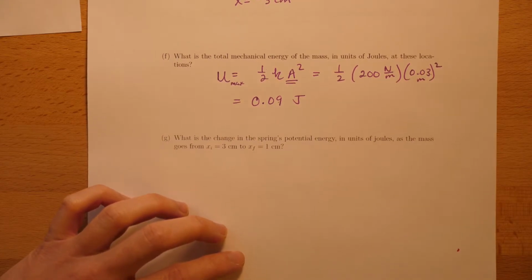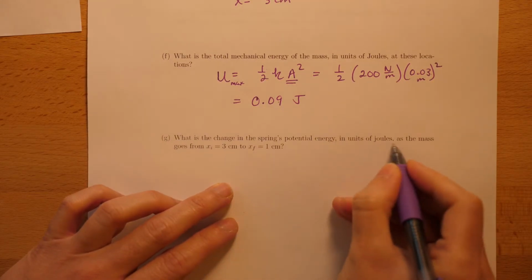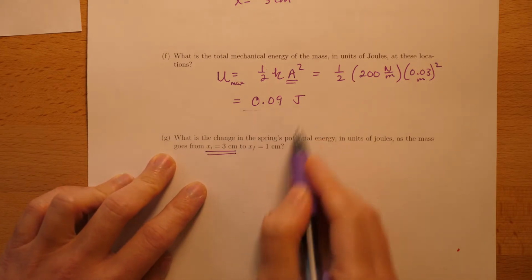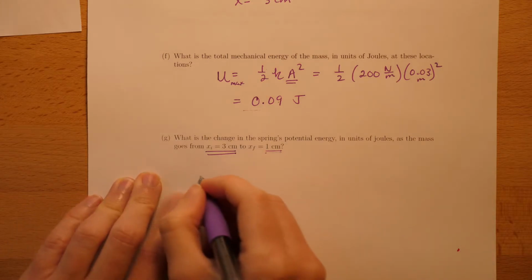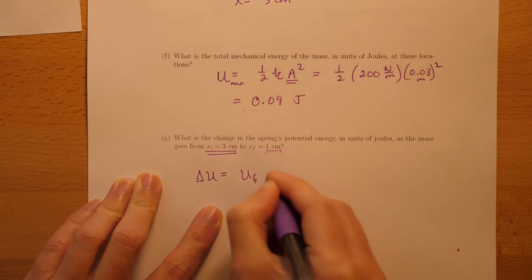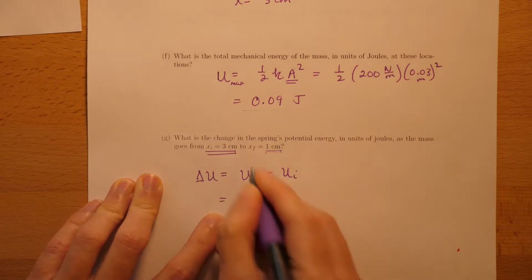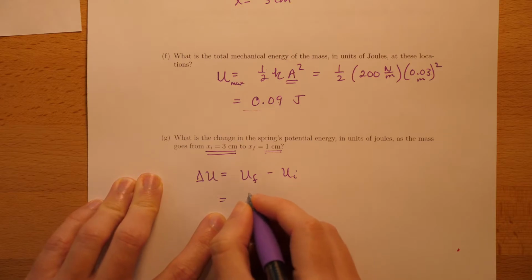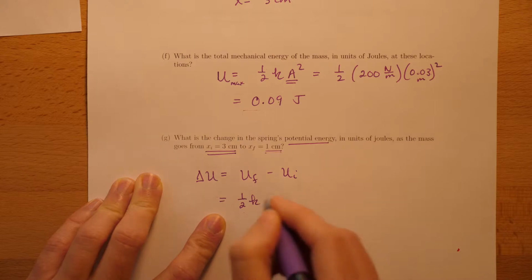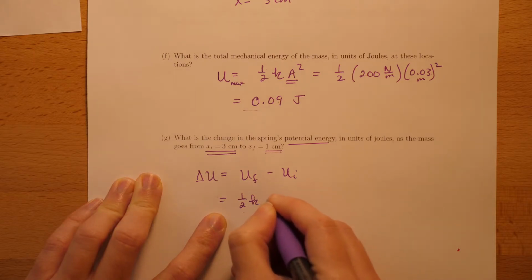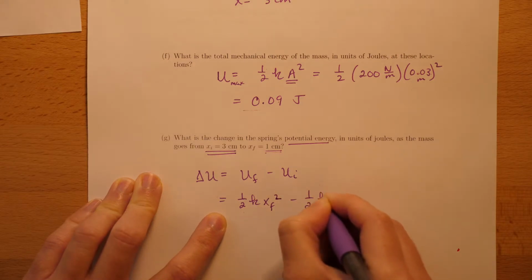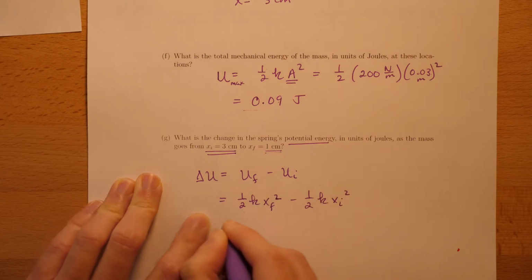Okay, what is the change in the spring's potential energy in units of joules as the mass goes from x equals 3, so this amount, to x final equals 1? So delta U is going to be U final minus U initial. The final potential energy is 1/2 k x final squared, and we have to subtract 1/2 k x initial squared.